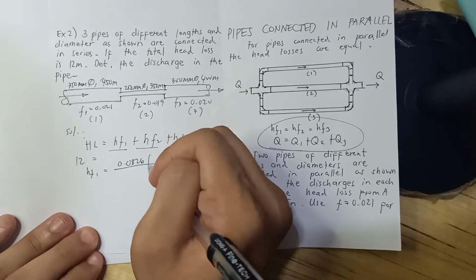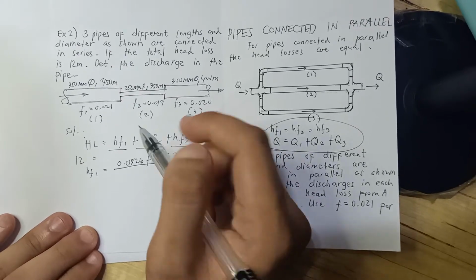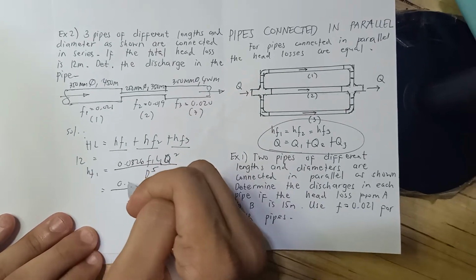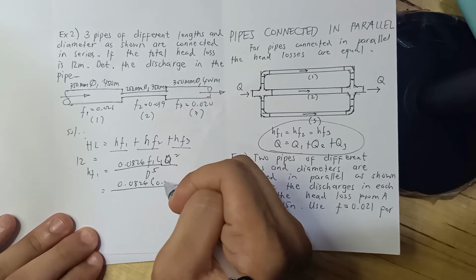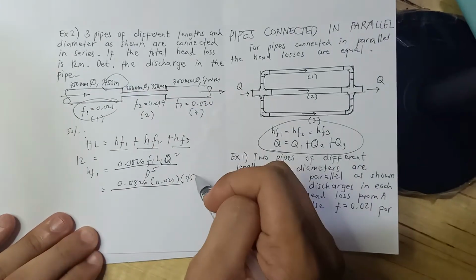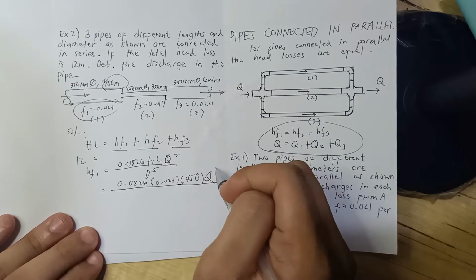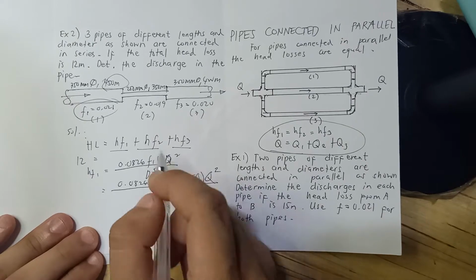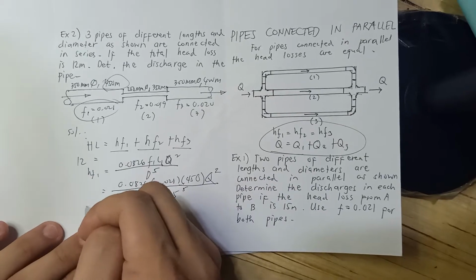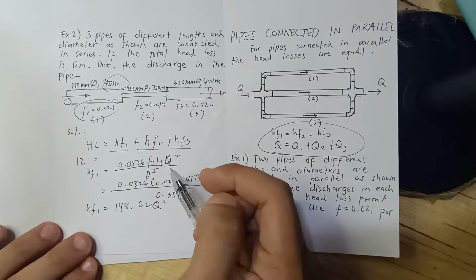0.0826 f L Q squared over D to the power 5. So 0.0826, f1 is 0.021 times L 450, these values, and Q is unknown. So we put subscript 1 on Q, Q squared over D, which is 0.35 to the power of 5. So HF1 equals 148.62 Q squared.